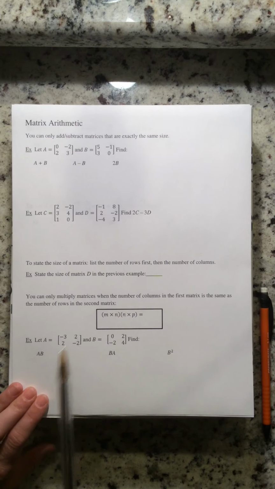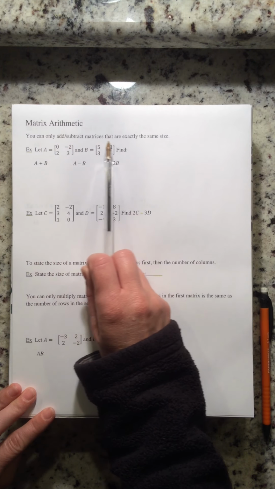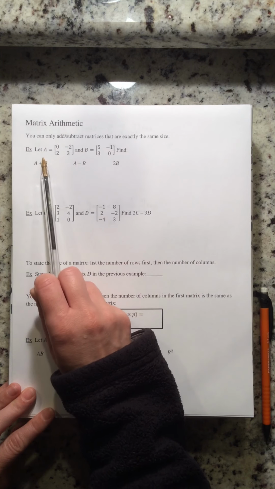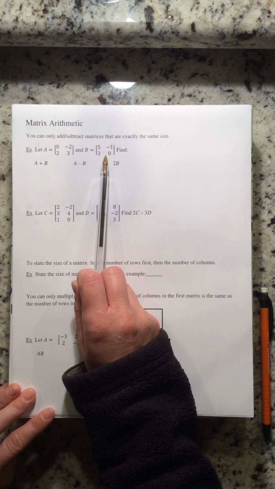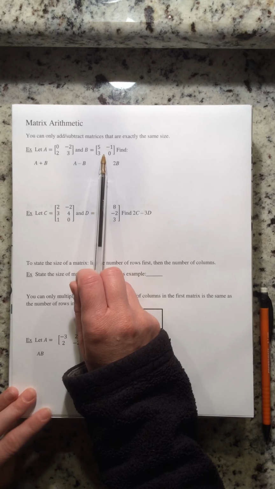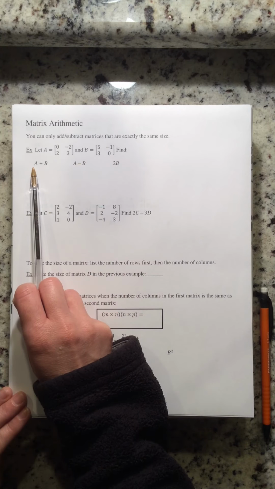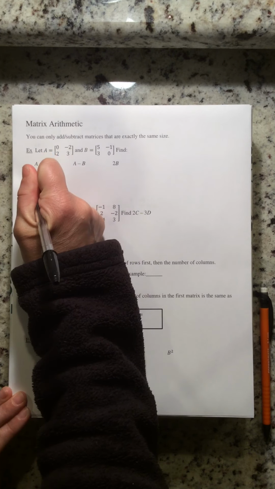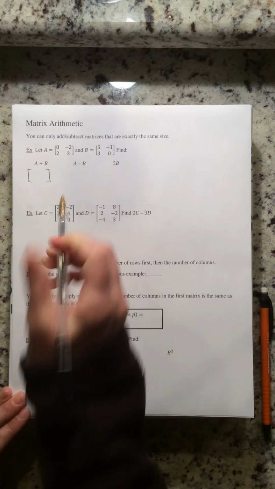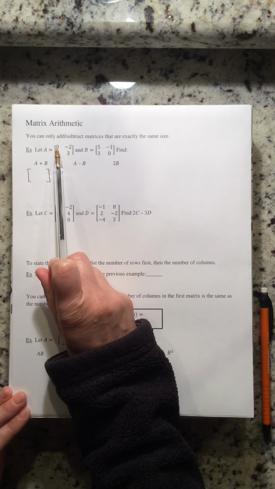Anytime that we want to add or subtract matrices, you can only add or subtract matrices that are exactly the same size. So if we look at matrix A, 2 by 2, and matrix B, also 2 by 2, because those two matrices are the same exact size, it's okay to go ahead and talk about adding and subtracting them. In fact, if they ask us to find matrix A plus B, that will also be a 2 by 2 matrix. And if we're looking to get the first entry up here in the upper left, we're just going to add the first entries of A and B.